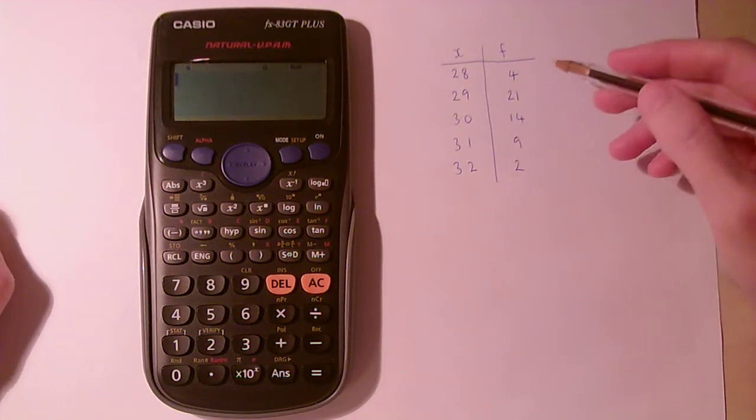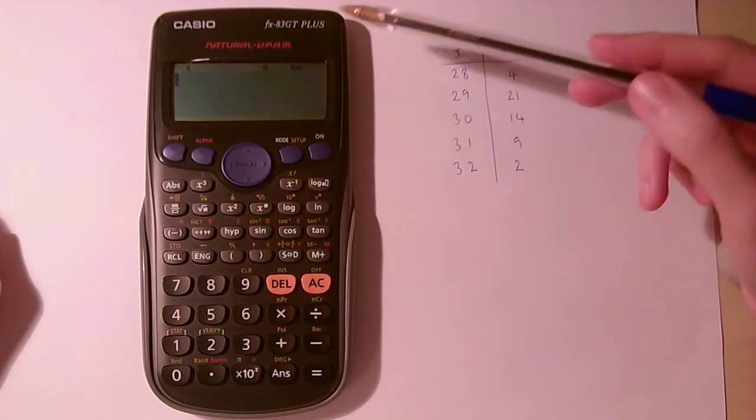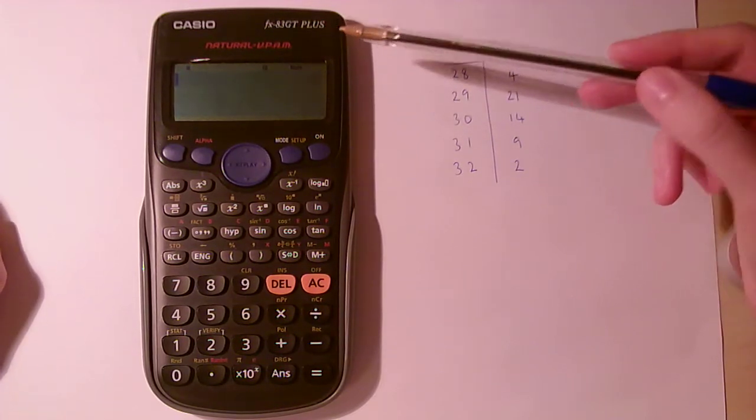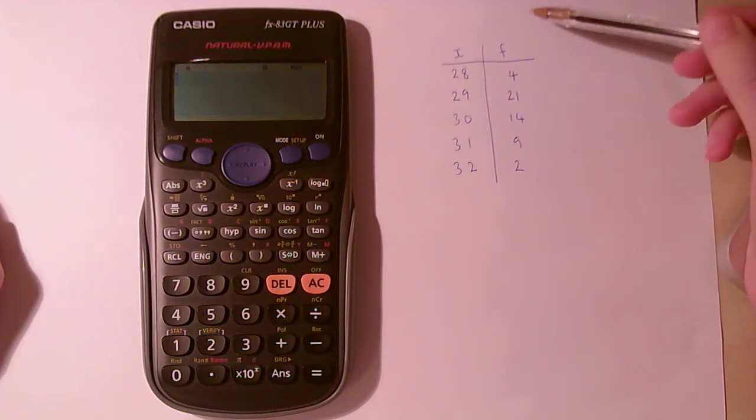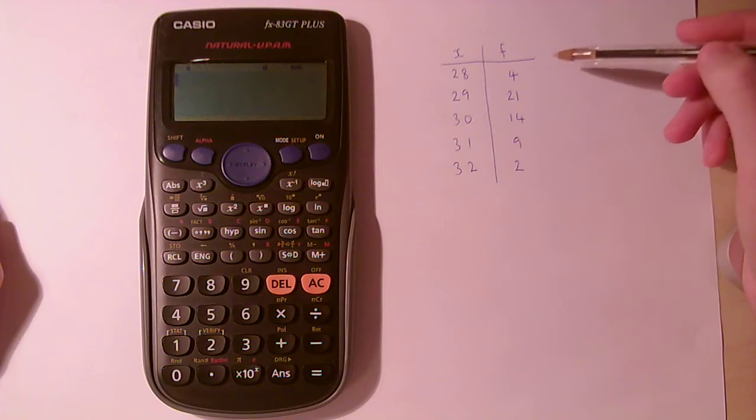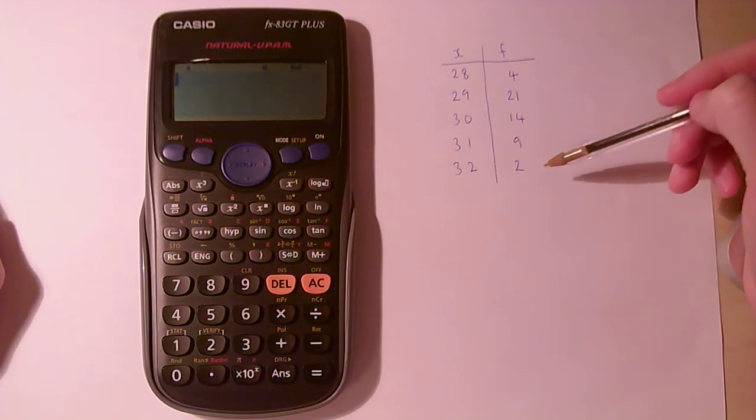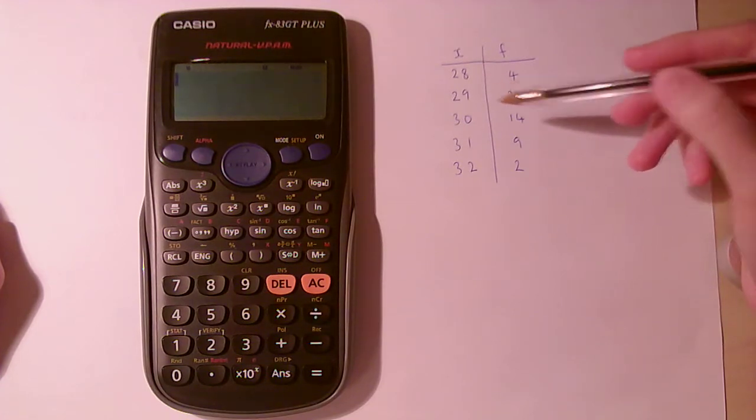Okay, I just wanted to go through a feature that you have if you have one of these Casio calculators that's really useful in S1. You can get your calculator to calculate the mean and standard deviation of a set of data.